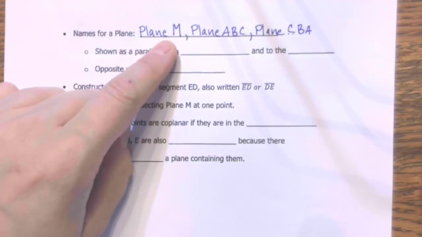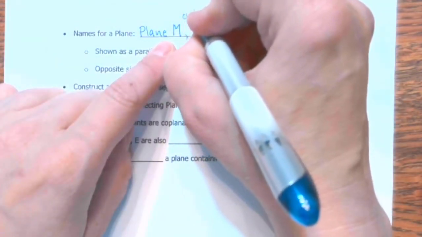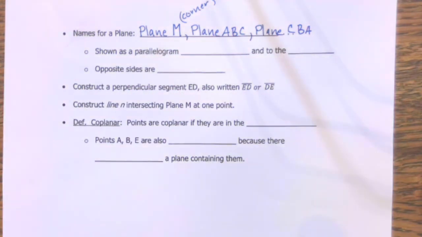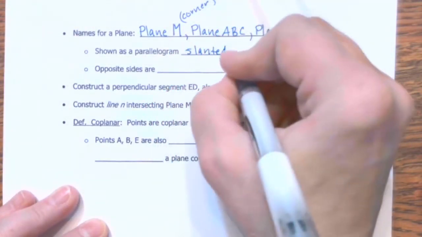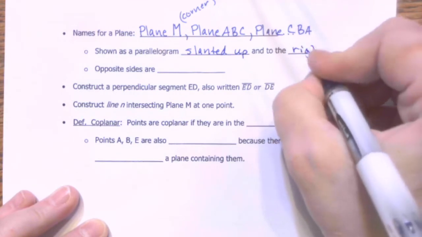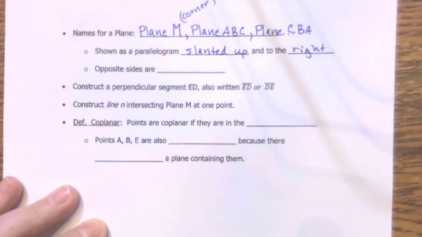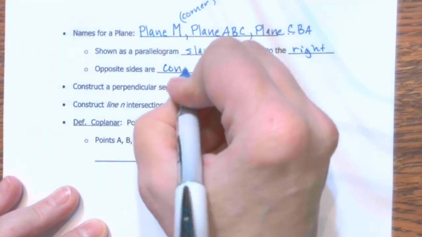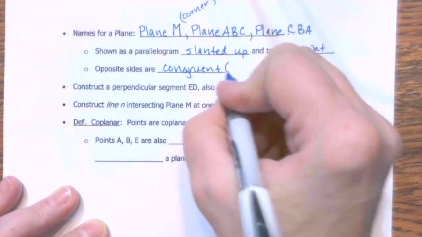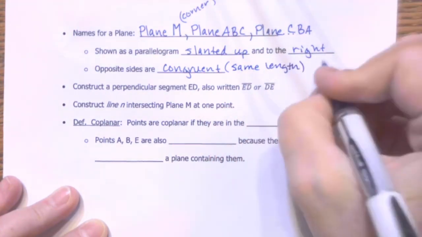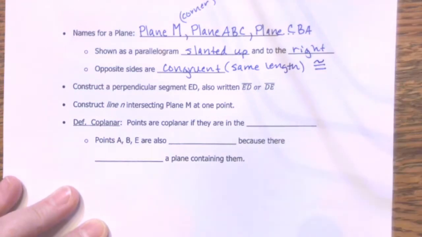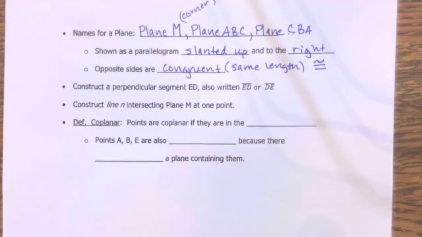Typically, if they're going to do a 1-letter name, it's going to be in the corner of the plane, not in the middle. When you draw a plane, it's shown like a parallelogram, slanted up and to the right. The opposite sides of a plane, when you draw it, are congruent. The word congruent in geometry means the same length. We have a nifty symbol for congruent. It's an equal sign with a backwards S or a Spanish tilde. So you never have to actually write the word congruent.